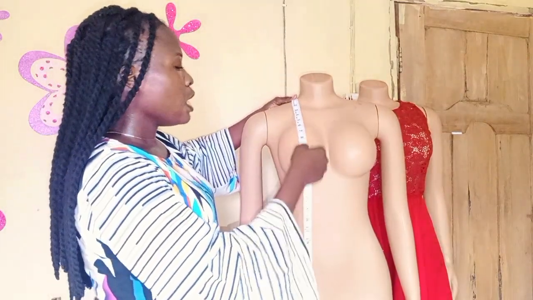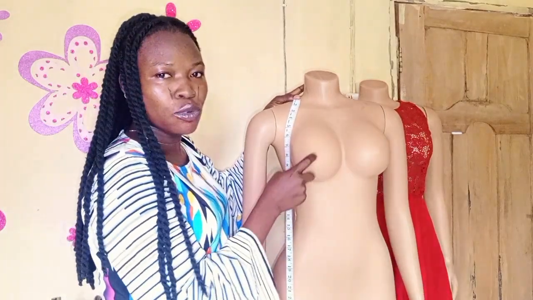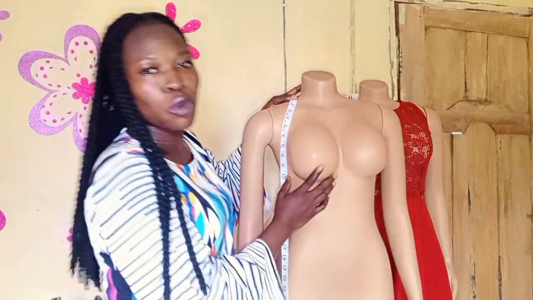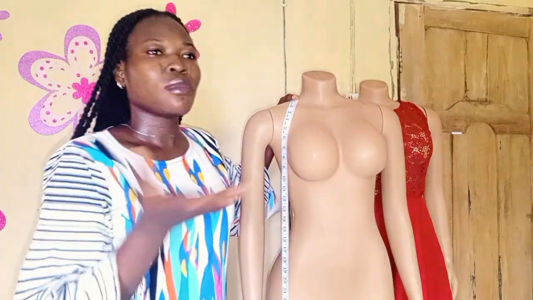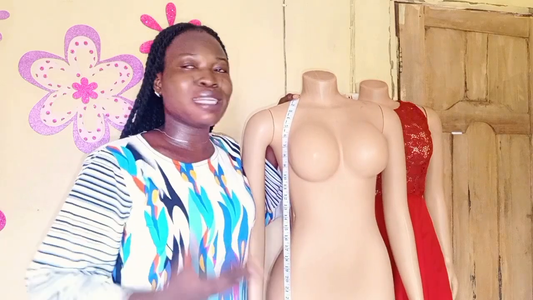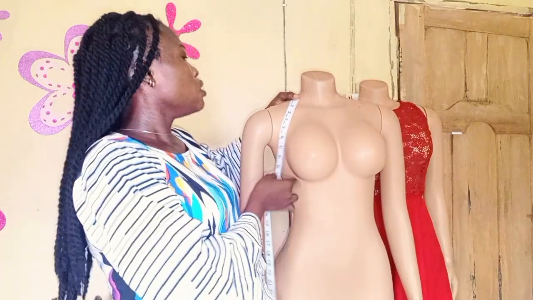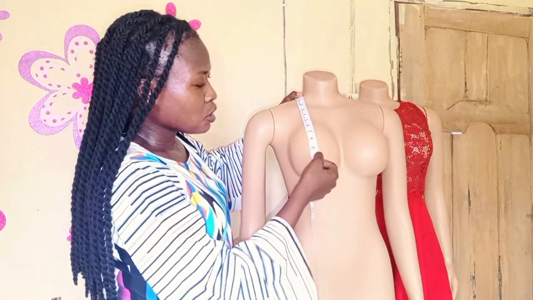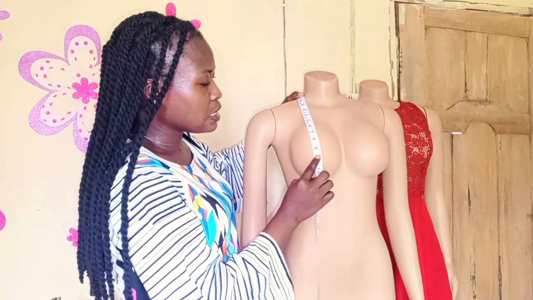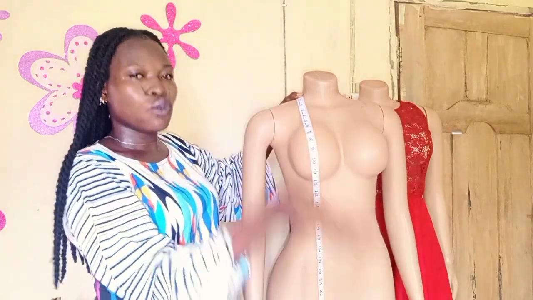The next thing is to get the bust point. Make sure your tape is on the nipple of your client's bust. In that case, when you want to measure them, you can tell your client to wear a particular bra they wear mostly. If they wear a padded bra, tell them to wear it, but make sure they are wearing a good bra. Identify your client's nipple point. The nipple point of this mannequin is 9.5. When you identify your client's nipple point, you write it down.